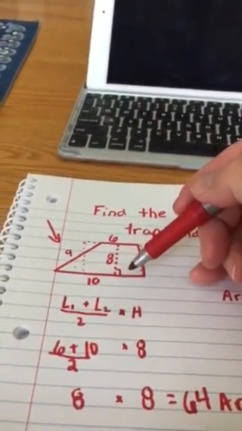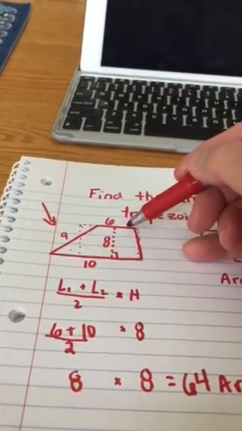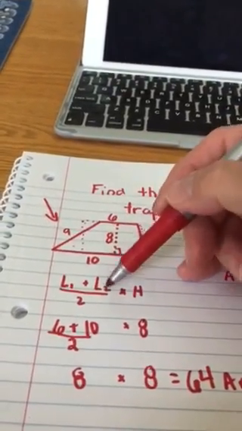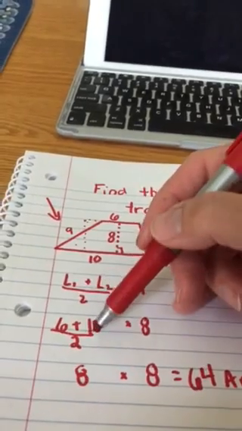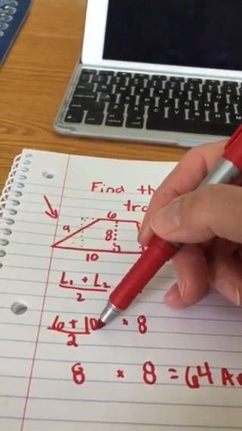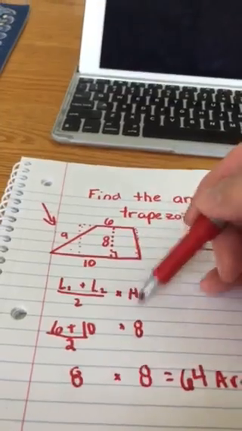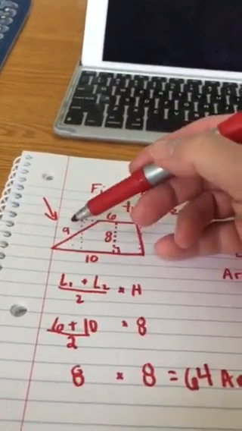So that's how I do my area of my trapezoids. Length 1, length 2, average them out. 16 divided by 2 is an 8. Multiply by the height. I didn't need that 9 at all.